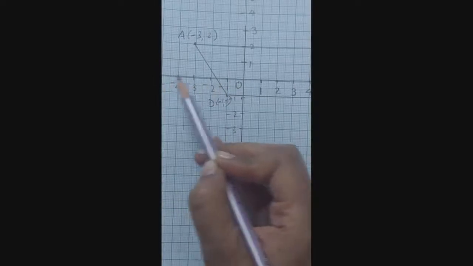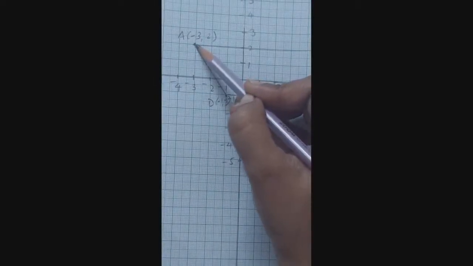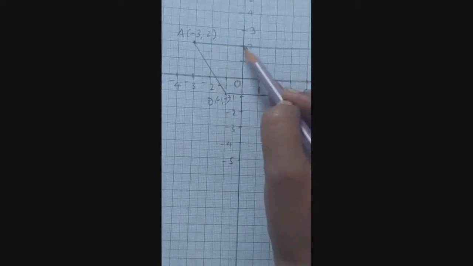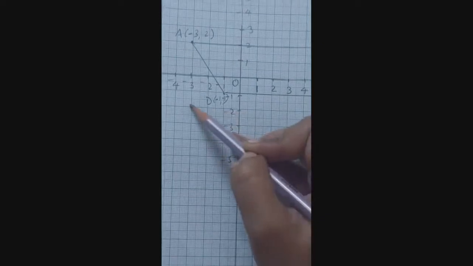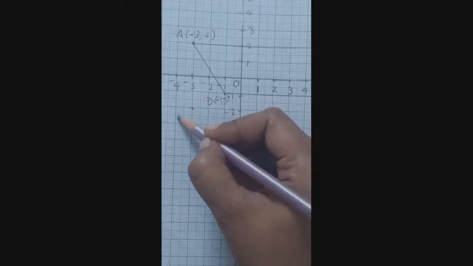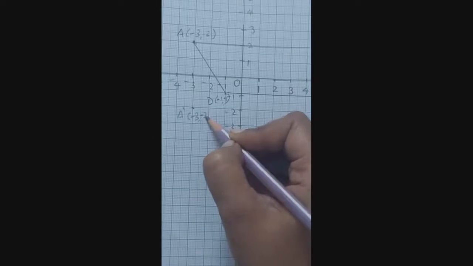So this is our mirror line, x-axis. So the distance from x axis to point A is 2. This distance is 2, you can see. It means downside also it must be 2. And the point lies here. So this is your A dash point, whose coordinates are -3, -2.